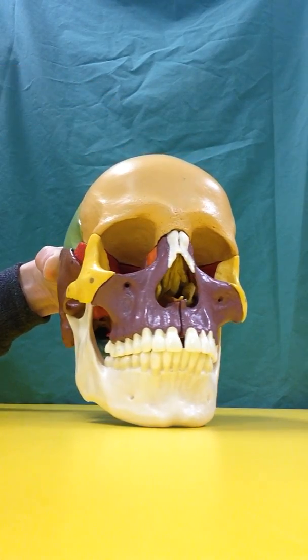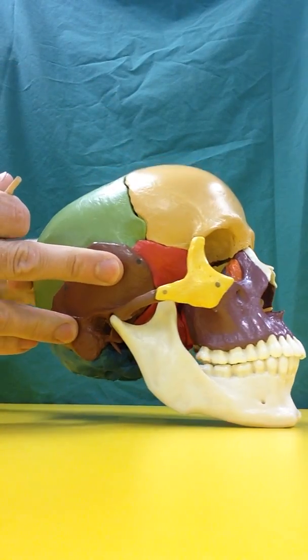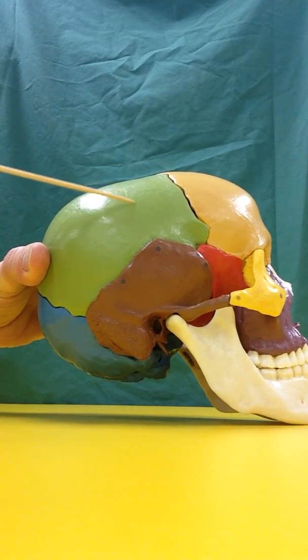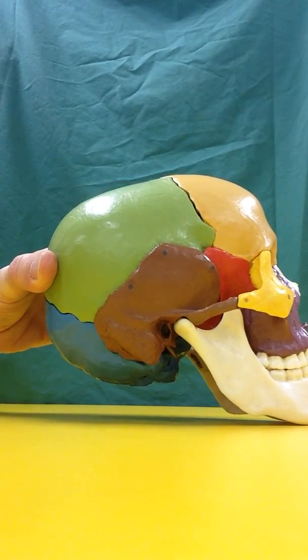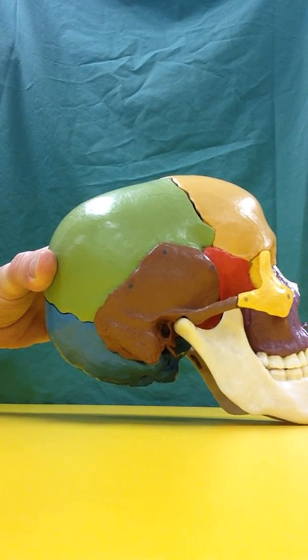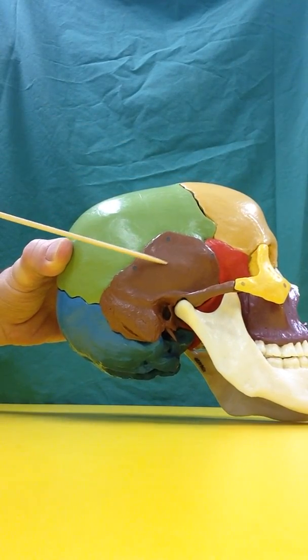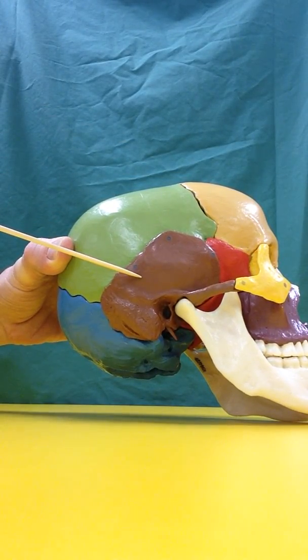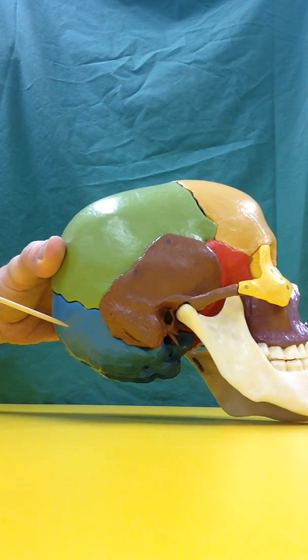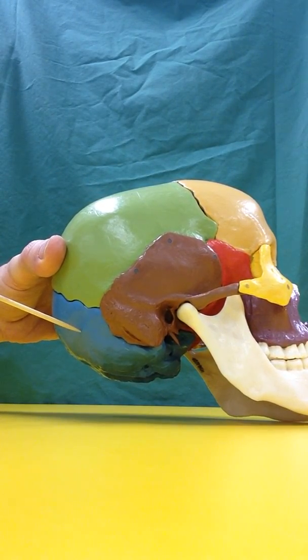Now if we turn the skull so we're looking then at a lateral point of view, we can see the parietal bones here. So here's the right parietal bone, and of course there'll be a left one on the other side. Now just below the parietal bone we have here a temporal bone, and then behind the parietal bone we have an occipital bone.